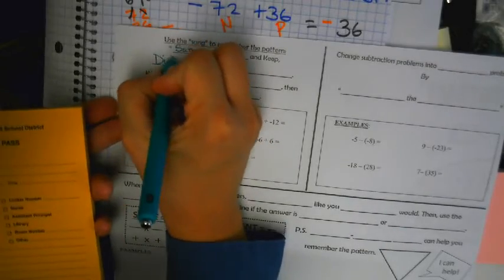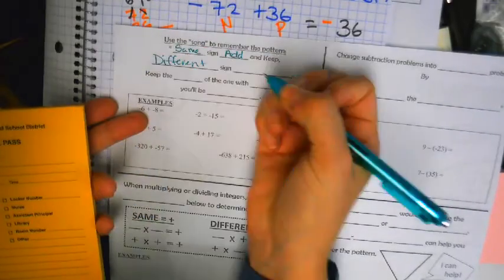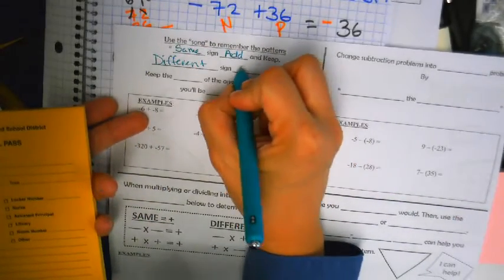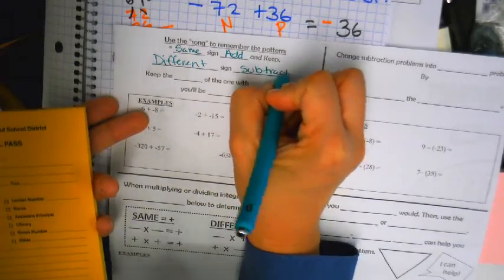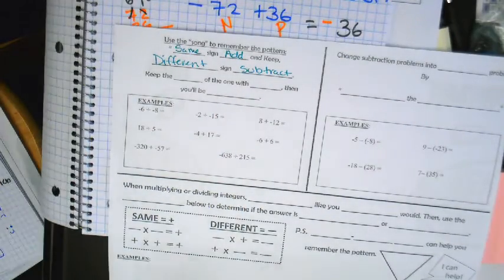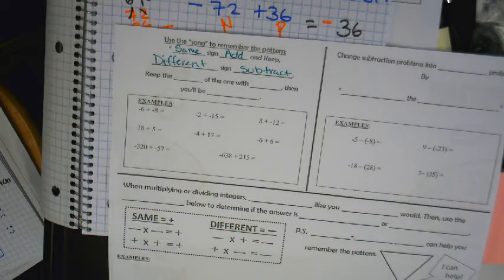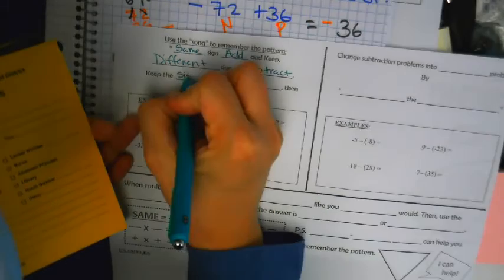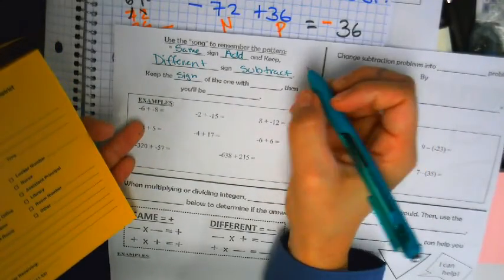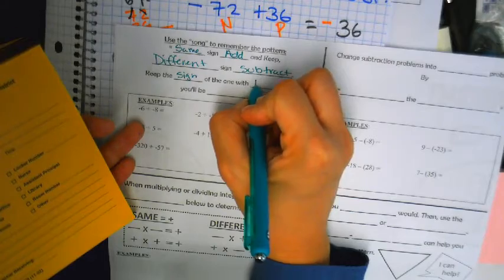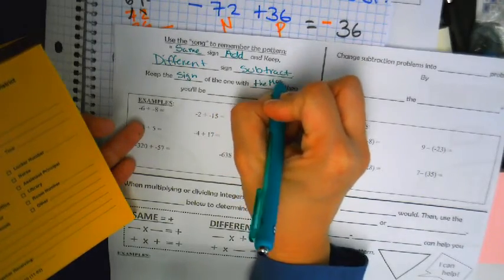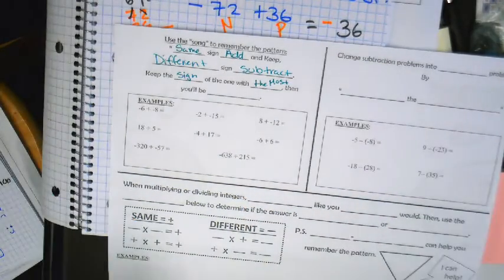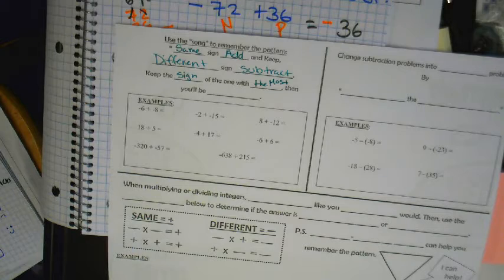Different sign, subtract, same sign, add, and keep, different sign, subtract, keep the sign of the one with the most, then you'll be... We tried first period, what rhymes with this? Keep the sign of the one with the most.